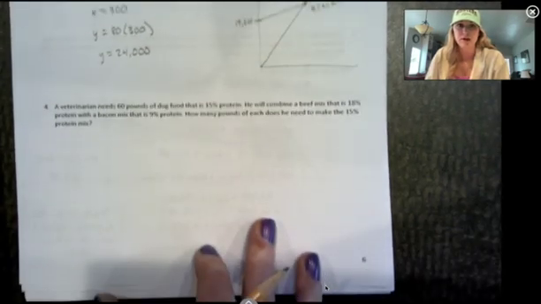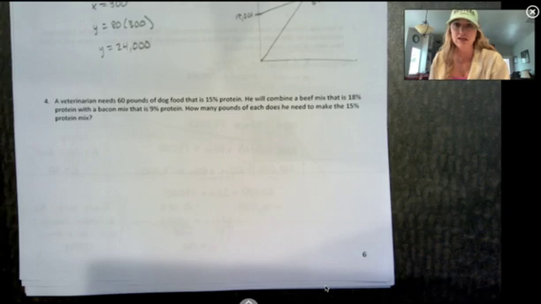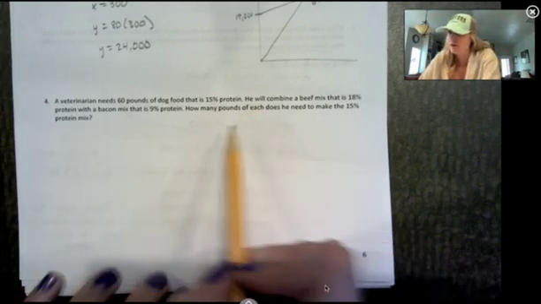All right, last example. A veterinarian needs 60 pounds of dog food that is 15% protein. He will combine a beef mix that is 18% protein with a bacon mix that is 9% protein. How many pounds of each does he need to make the 15% protein mix? So the question is, how many pounds of each?